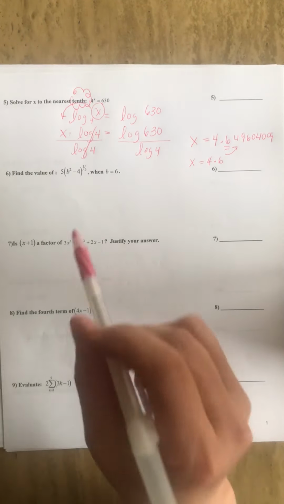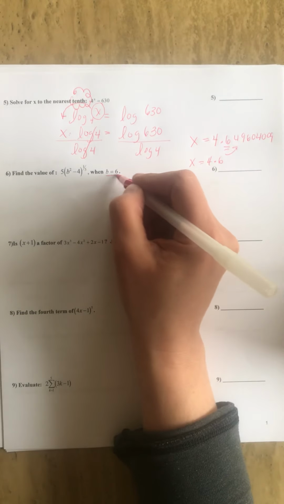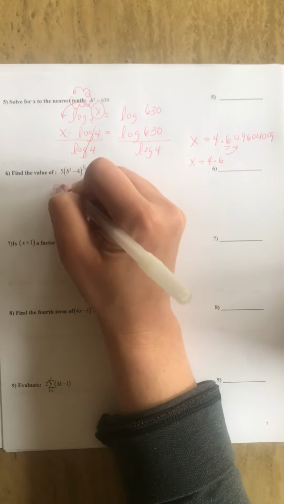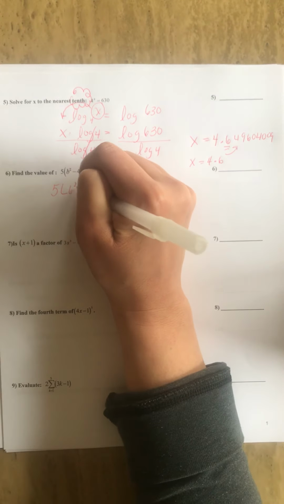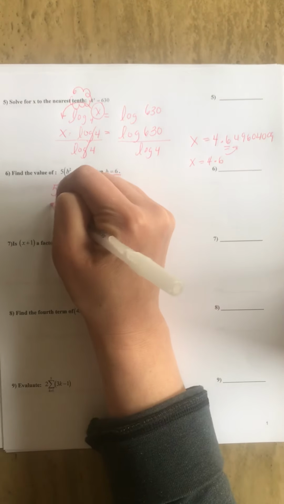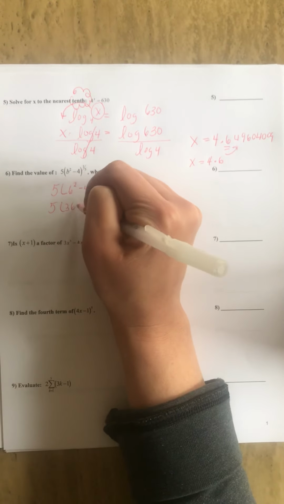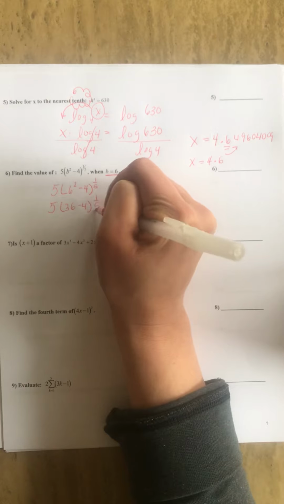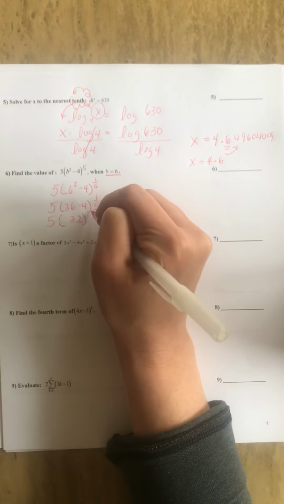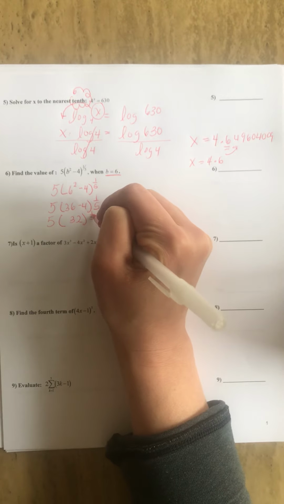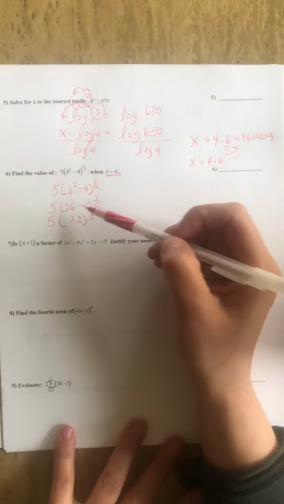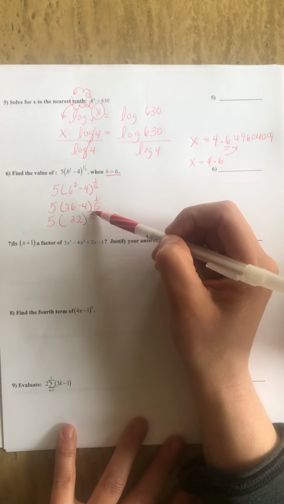Okay, this one right here is just formula substitution, so you're going to go ahead and sub that in for your b value. So you have 5 times 6 squared minus 4 raised to the 1/5 power. We have 5 times 36 minus 4 raised to the 1/5. 5 times 32 raised to the 1/5. Okay, right now you can go ahead and do exponents first.